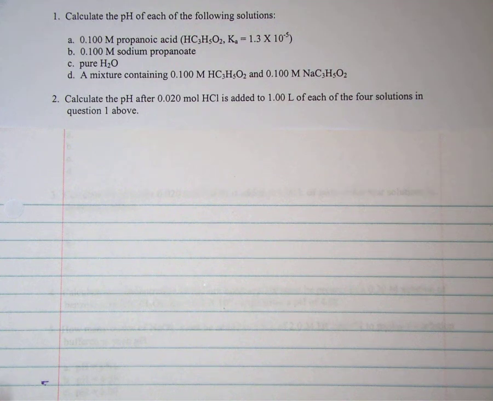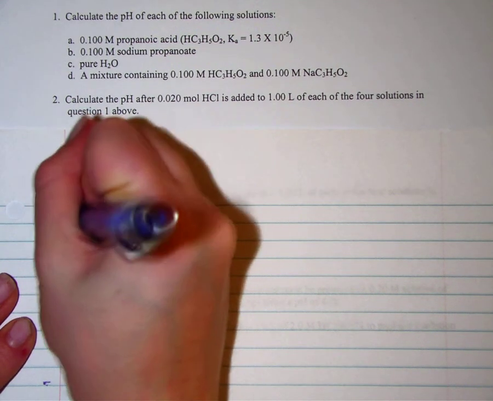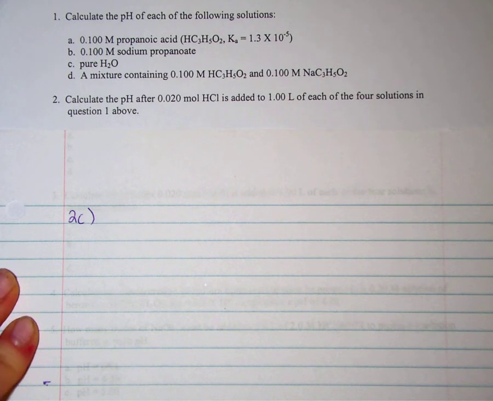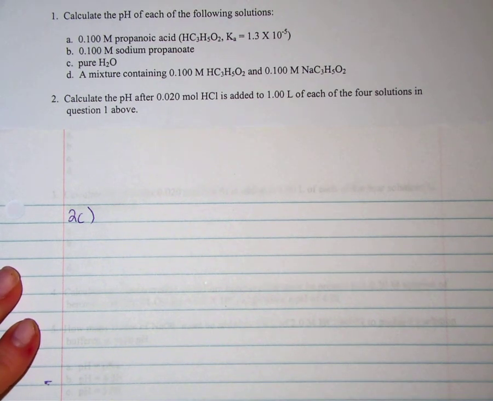This is the buffer problem set, problem 2C. So again, the assumption is that you've done problems 1 and 2A and B. 2C is actually a little easier. If I look at this, I'm adding moles of hydrochloric acid to each of the solutions.